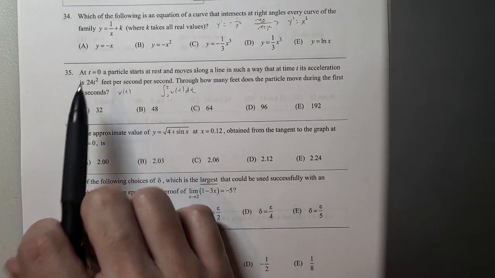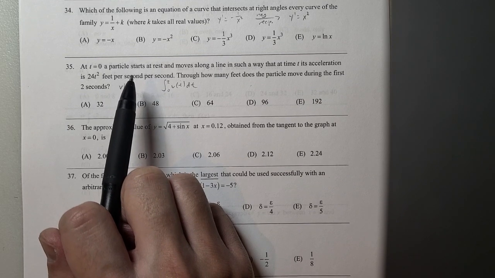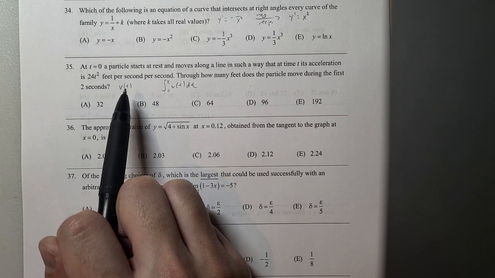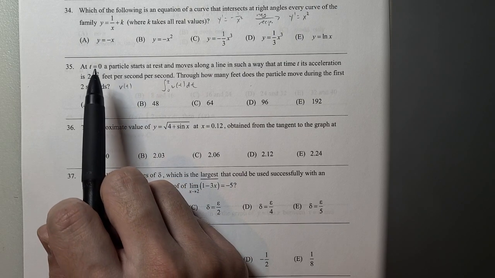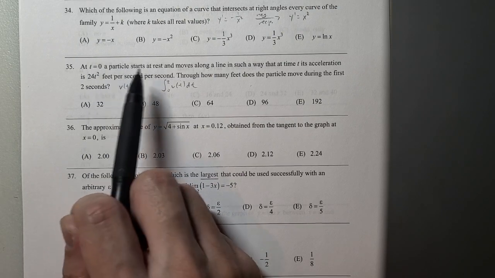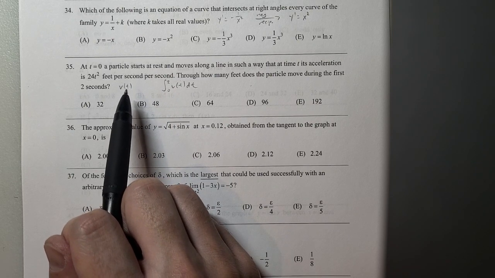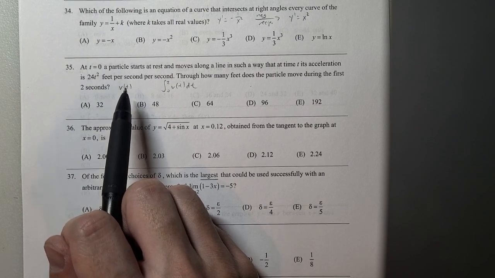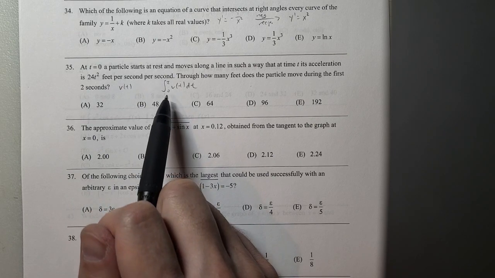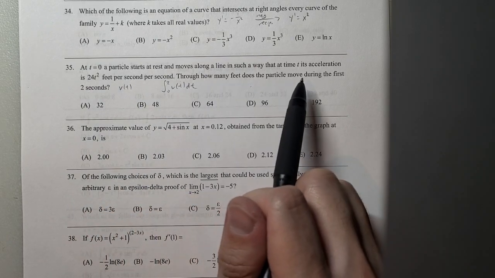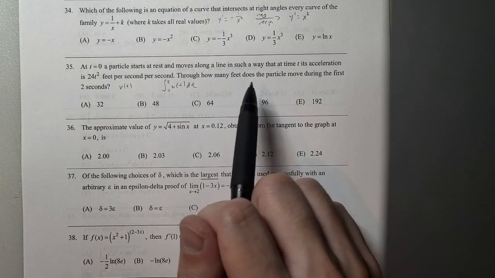This one again is in the AB. They give you acceleration. You want to find v of t first, and they give you the initial condition that the initial velocity is 0. So you can find v of t exactly, not a general solution. You can find a particular solution, and then you integrate the velocity from 0 to 2 to get the distance traveled.